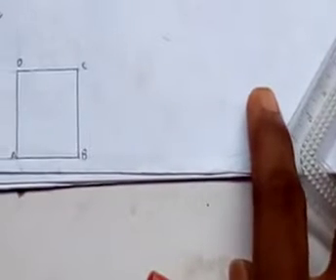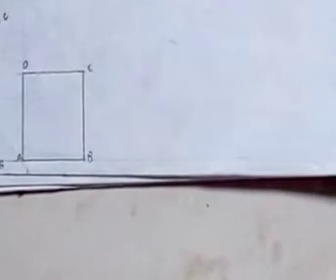Folks, I welcome you back to Global Education Zone, and in this video I'm going to be teaching you guys how to draw a square having twice the area of a given square.